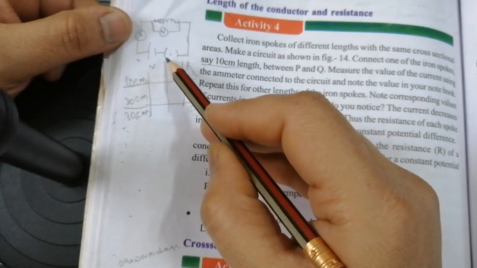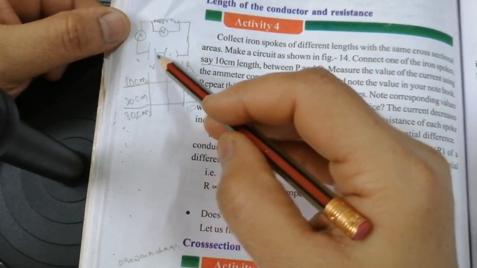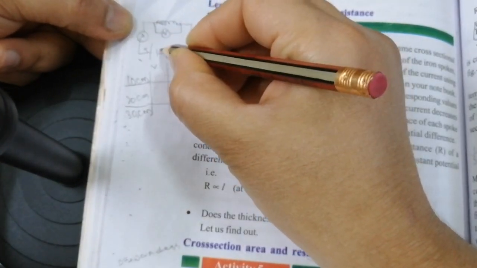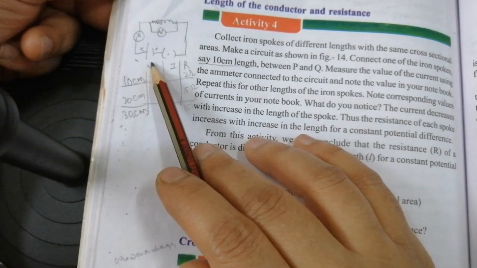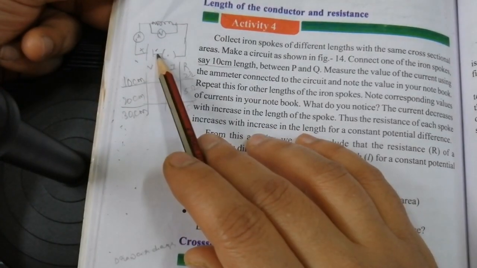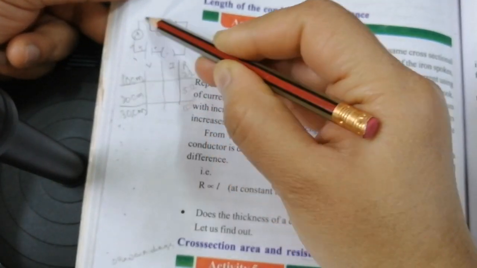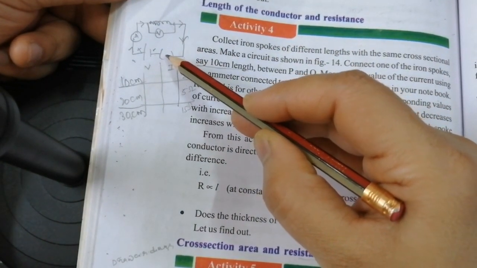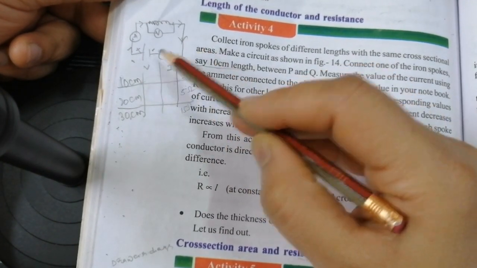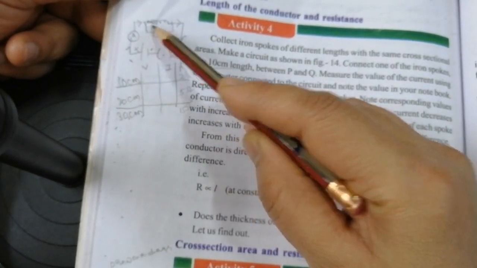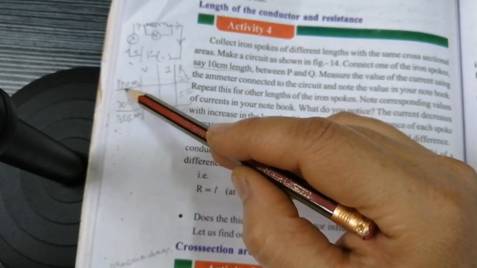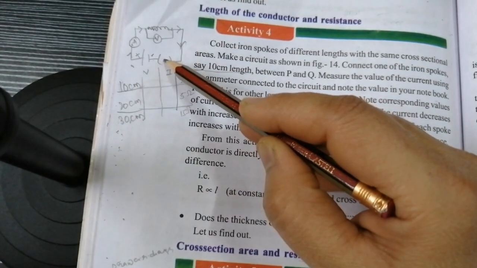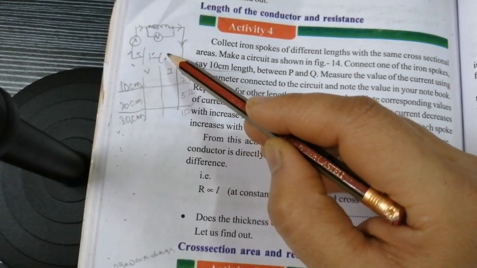I'm doing it the same way as we did in the earlier video. I'll take a plus terminal and a negative terminal, connecting the battery here. We know that current travels from the positive terminal to the negative terminal. This is a switch, that is a key. I'm placing the 10 centimeter iron wire here, and then I'll switch on the key.